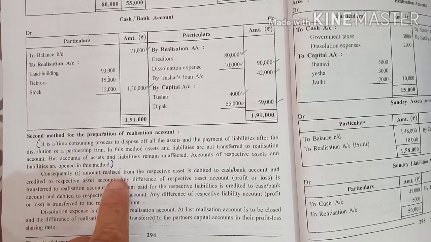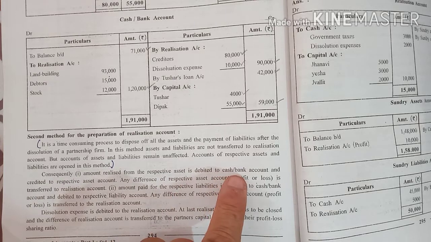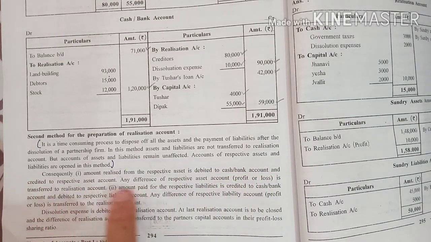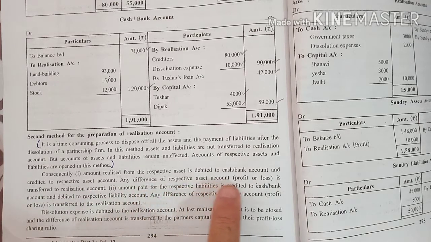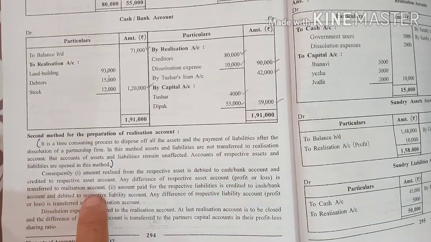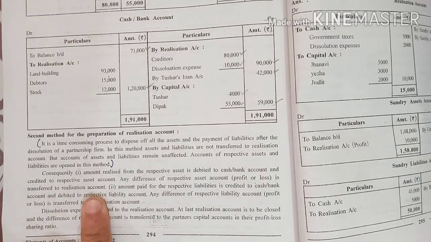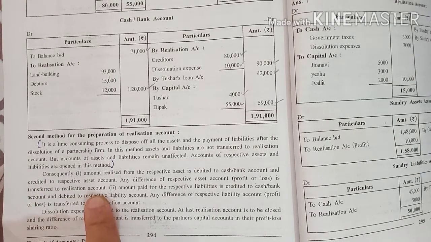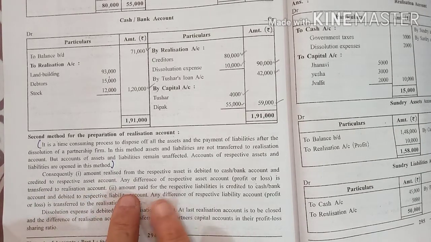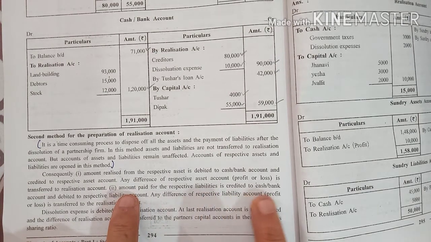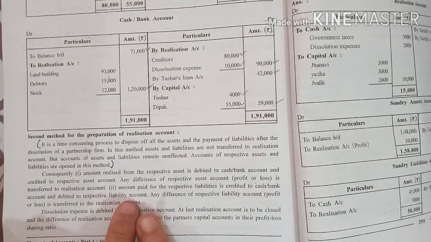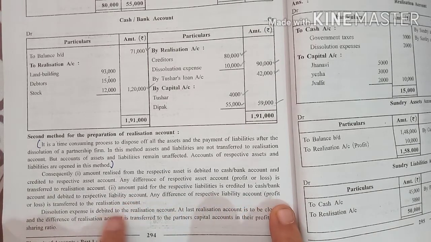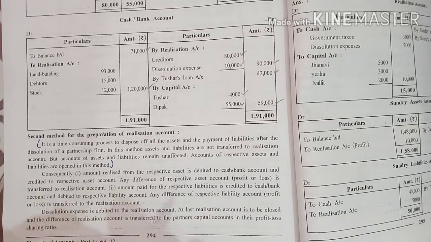Consequently, the amount realized from the respective assets is debited to the cash or bank account and credited to the respective assets account. Any difference on the respective asset amount, profit or loss, is transferred to the realization account. That means the particular account will be open, and any difference in that account will be transferred to the realization account. Amount paid for the respective liability is credited to cash or bank account and debited to the respective liability account. Any difference on that liability account, profit or loss, is transferred to the realization account.